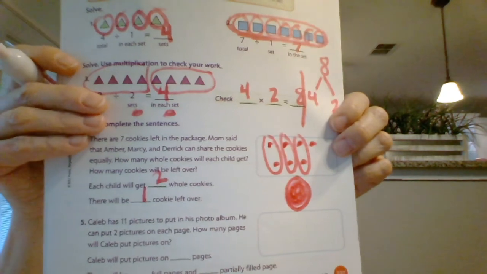2. And how many cookies will be left over? 1. Let's think a little further. What could you do with that 1 cookie to divide it with 3 children? I've got a cookie here and I want to divide it with 3 children. You got it. Cut it into thirds.